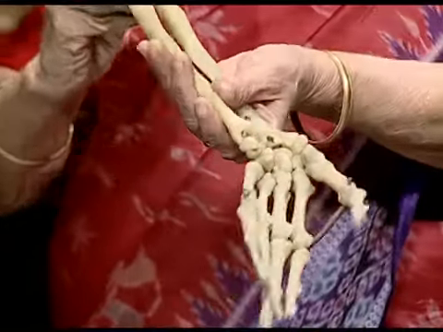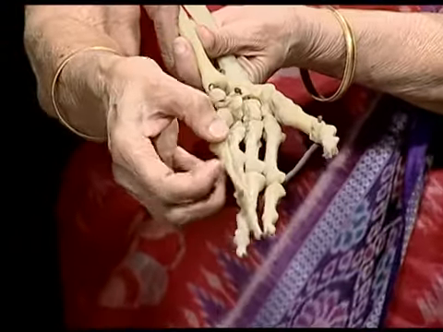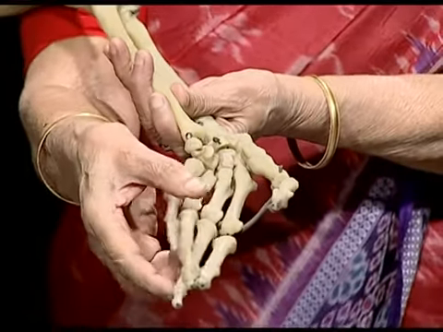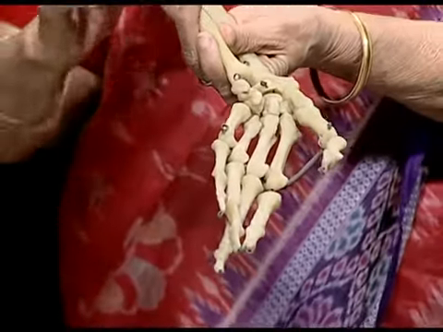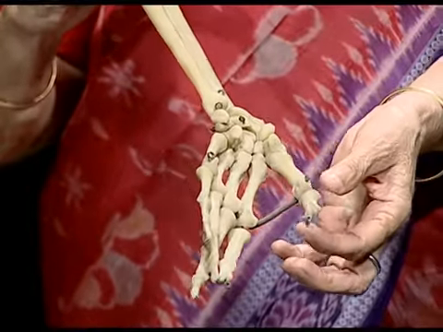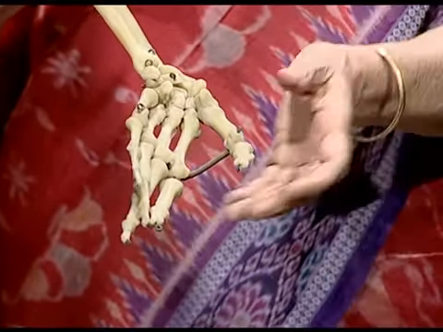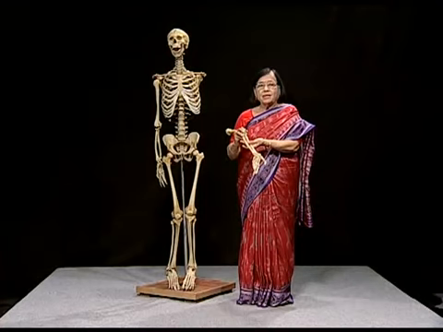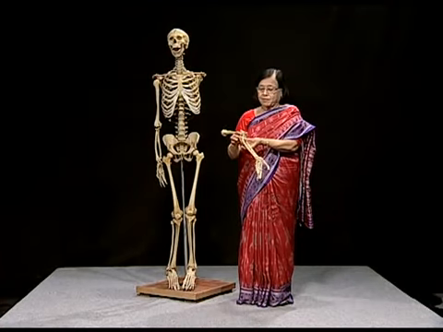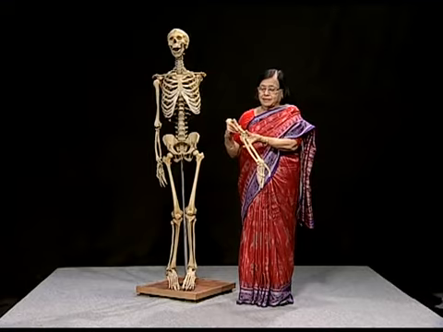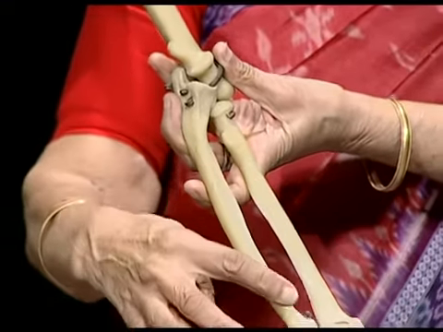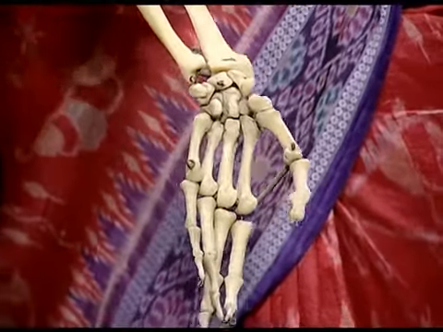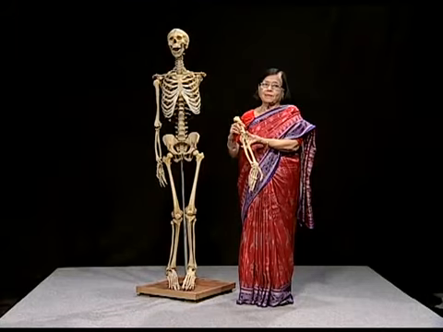One, two, 3. 1, 2, 3. Whereas thumb has 2 bones, 1, 2. So, total 14 bones. As I told you, there are 30 bones in our hand. So, this is 1, 2, 3, then 8, then 5, then 14, that totals to 30 bones.